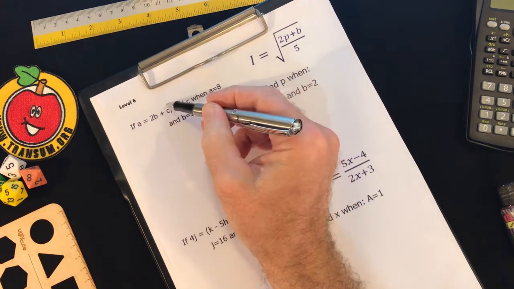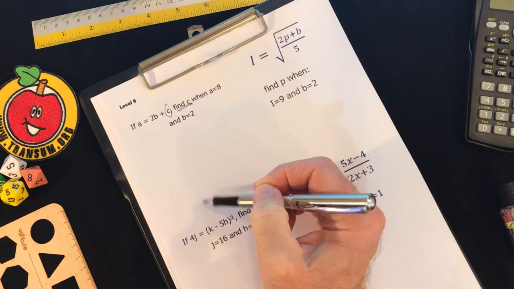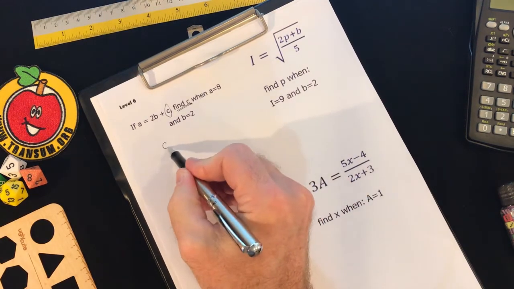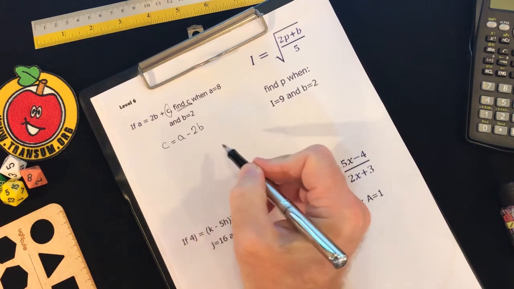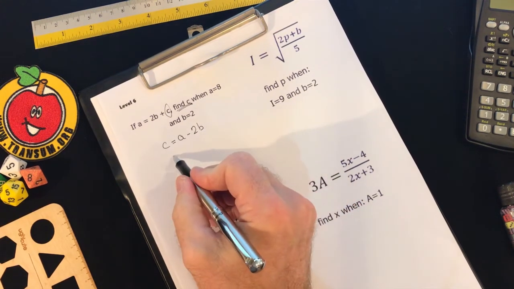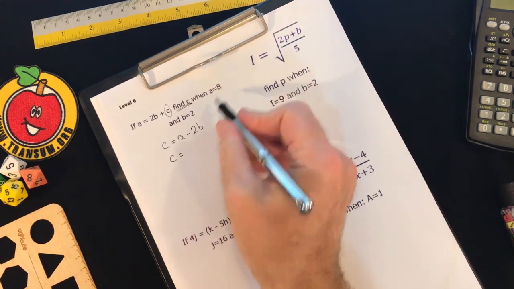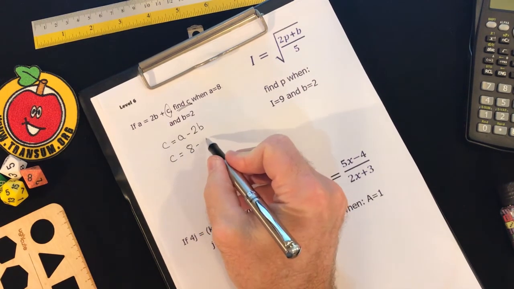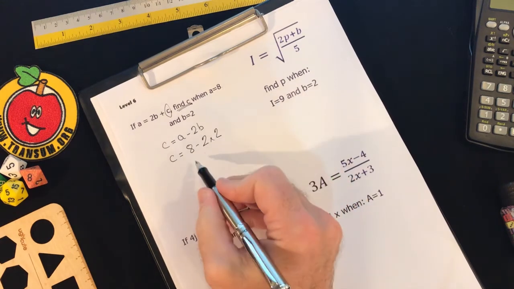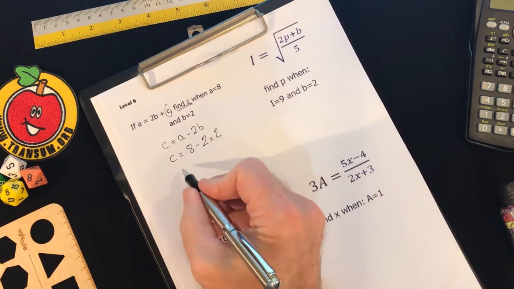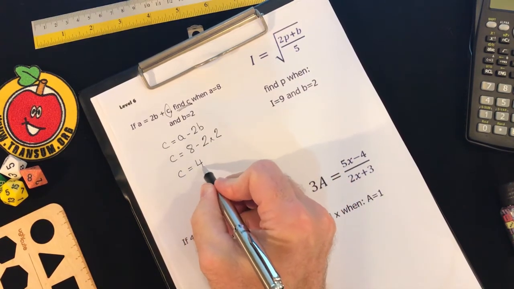I think we need to make c the subject of this equation, which is quite easily done by subtracting the 2b from both sides. Now let's put in the values that c is equal to a is 8, take away 2 times b, which is 2. So 8 take away 4, c must equal 4.